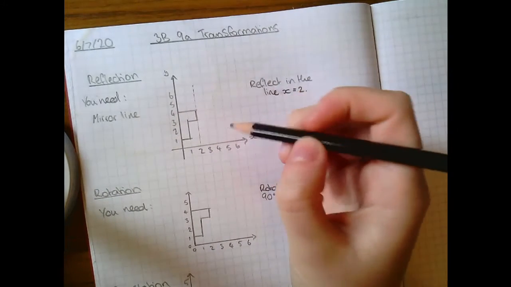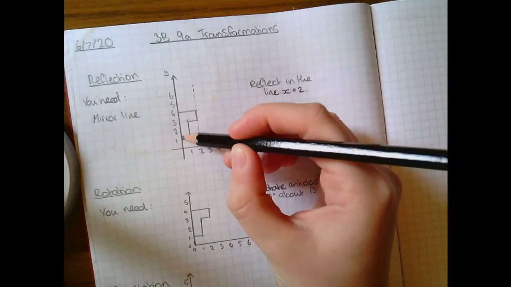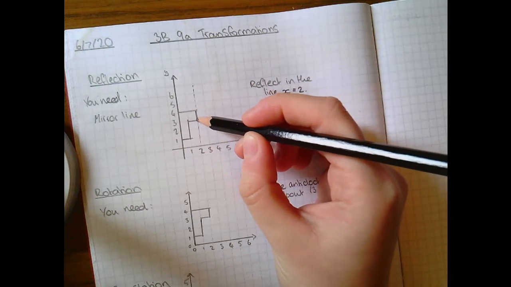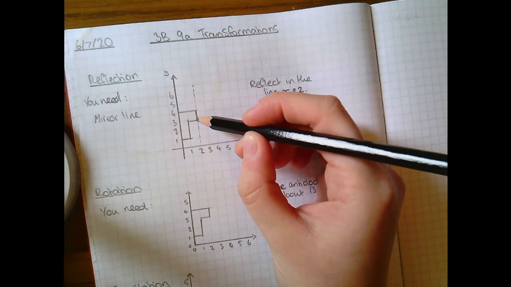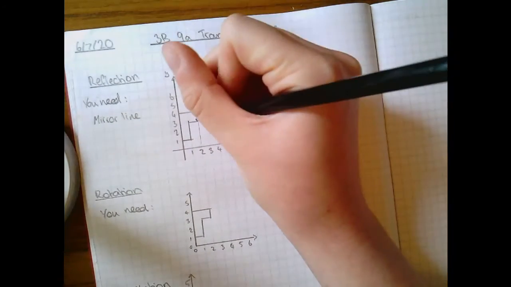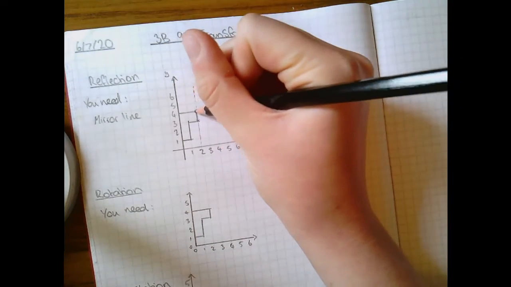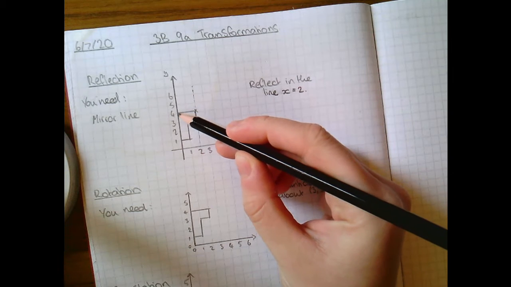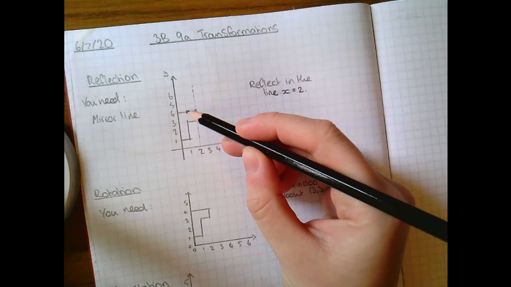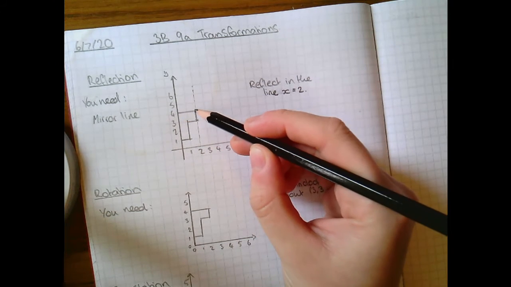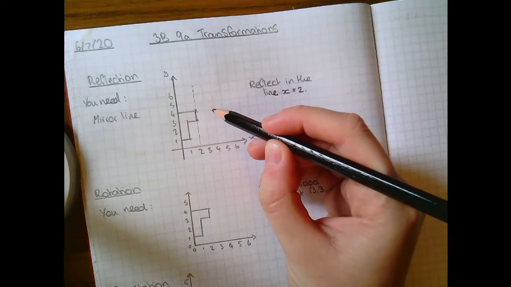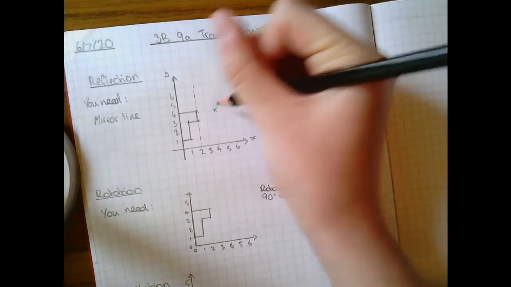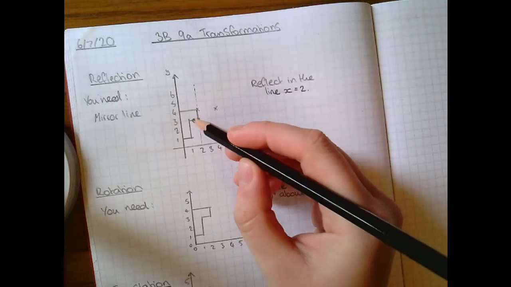You can now take each corner of your object and count how far away it is from the mirror line. This corner here is on the mirror line, so that's not going to move. This one's also on the mirror line, so that's not going to move. This corner here is 2 away from the mirror line, so now we're going to invert that. We do the opposite on the other side of the mirror line, so that's there.